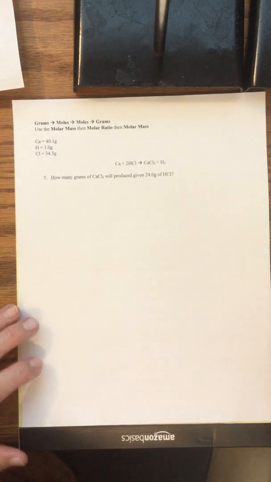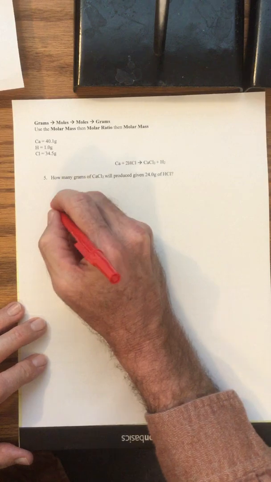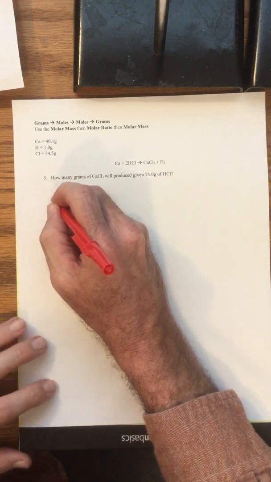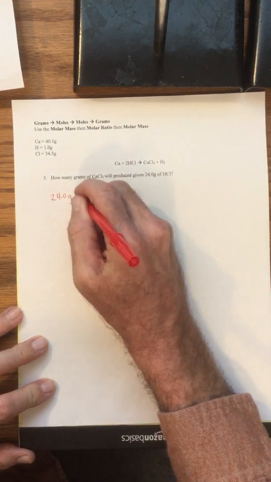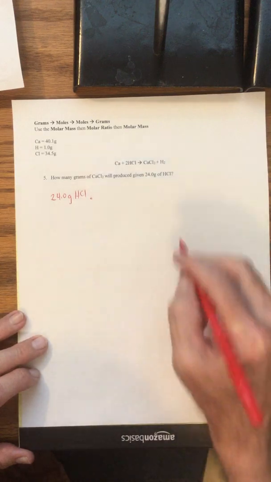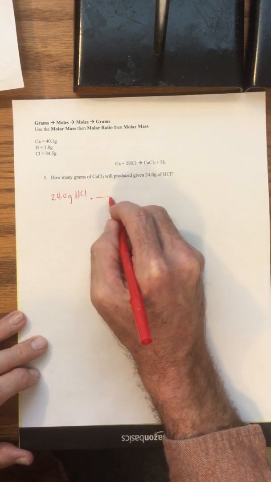Okay, hopefully you were successful with that one. We're going to check to see if you guys are correct on this. So how many grams of CaCl2 will be produced? So we always start with our value of what we've been given, which is 24.0 grams of HCl. I need to multiply this by the molar mass.